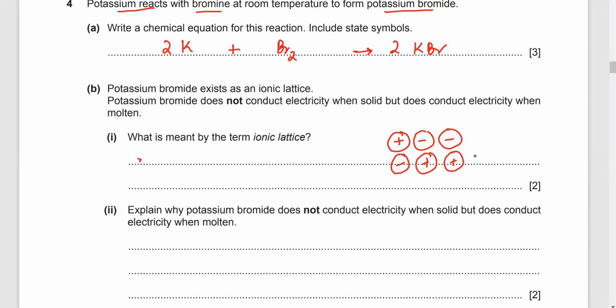It's a regular arrangement of positive and negative ions, because one atom loses electrons, the other one gains electrons. It's positive and negative ions, and it's a regular arrangement of the ions.